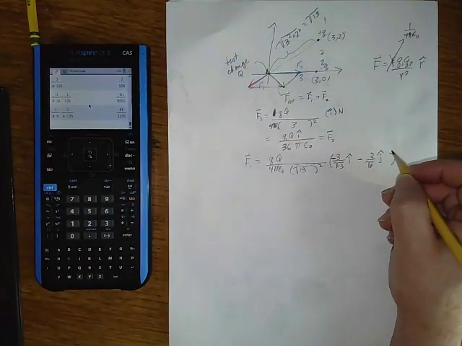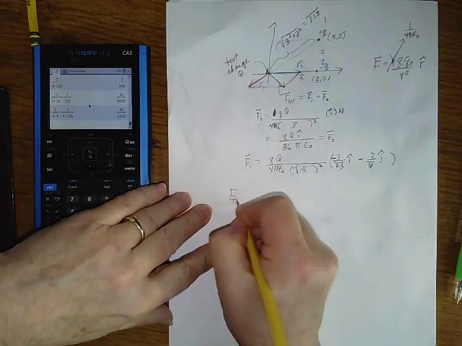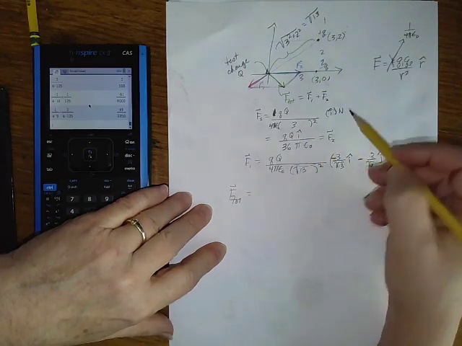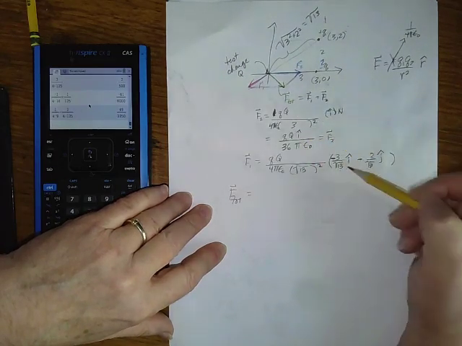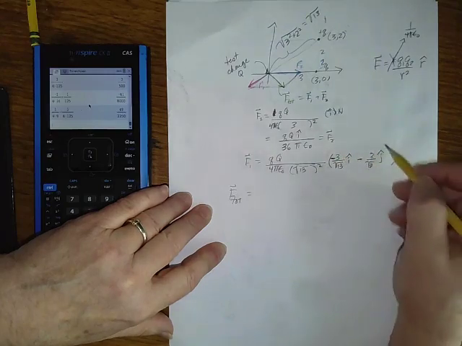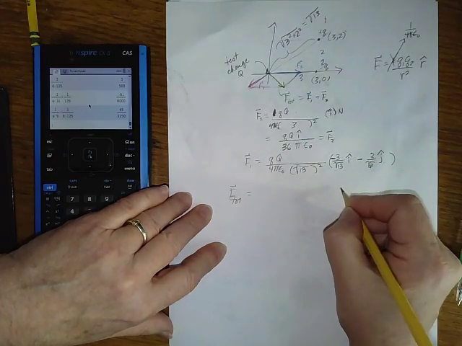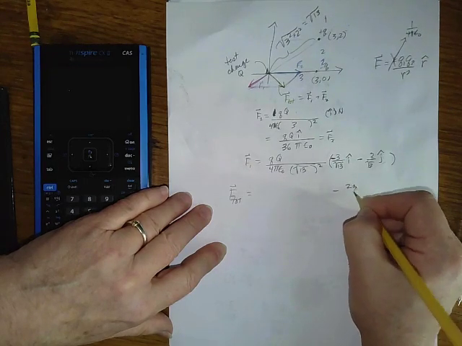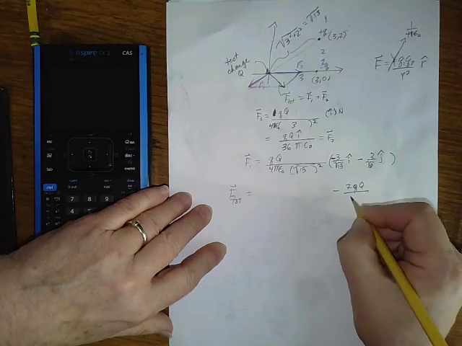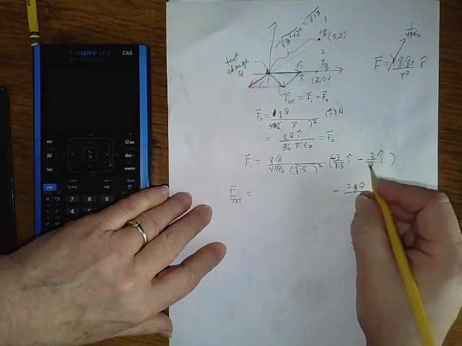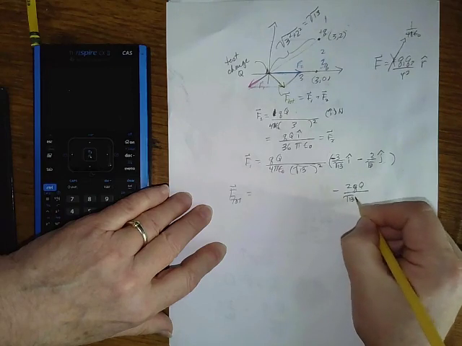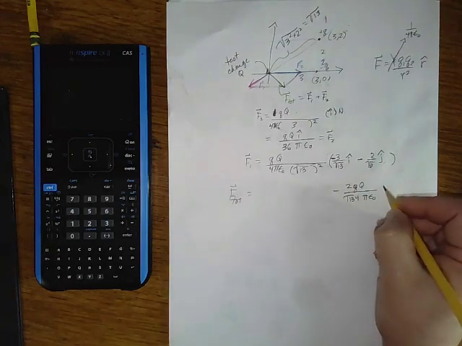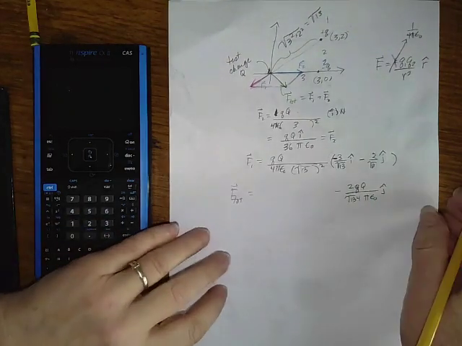And so to get the total, I'm not going to go through all of it, but you're going to add i's to i's, and this one's a negative, and this one has no J part, so it'll just be the J part here. So for example, the J part here would be negative 2 q, little q, big Q, over square root of 13 times 4 pi epsilon naught, J hat, something like that.